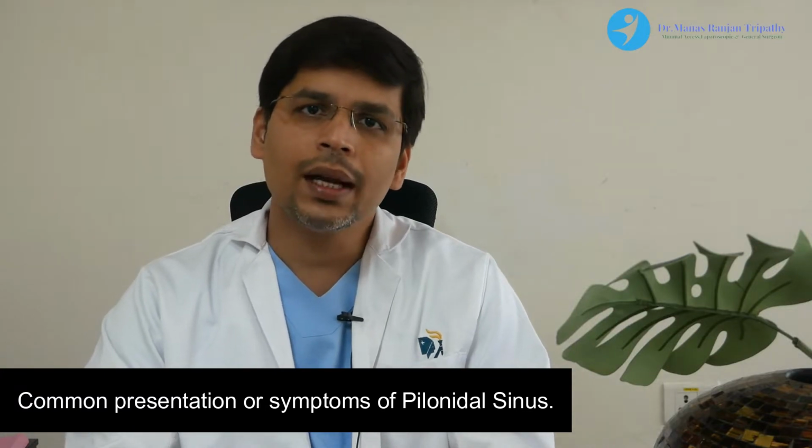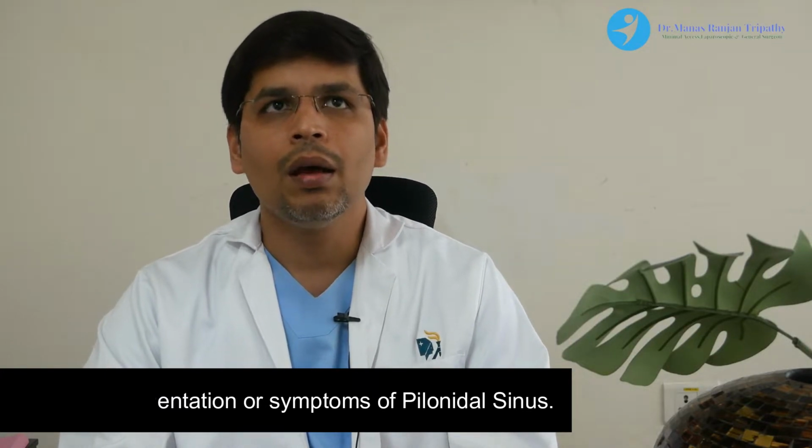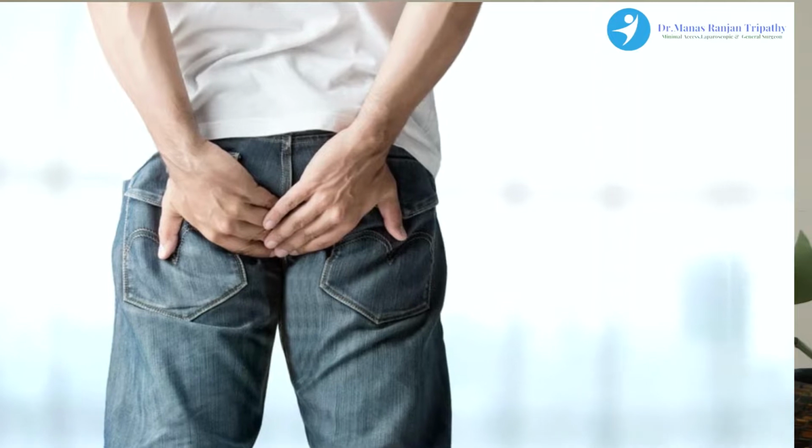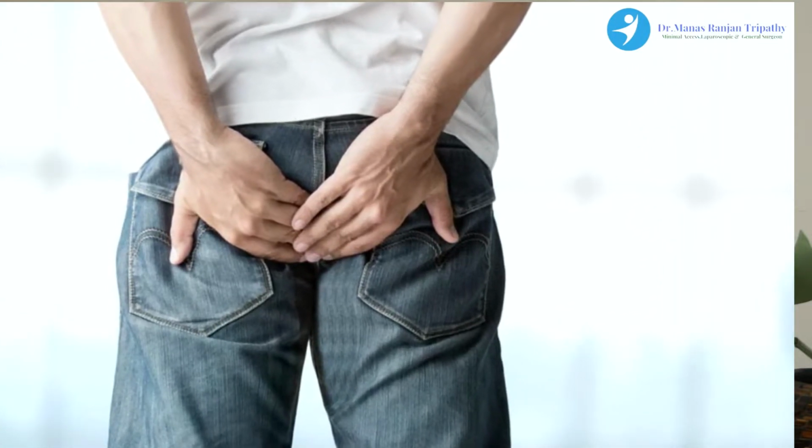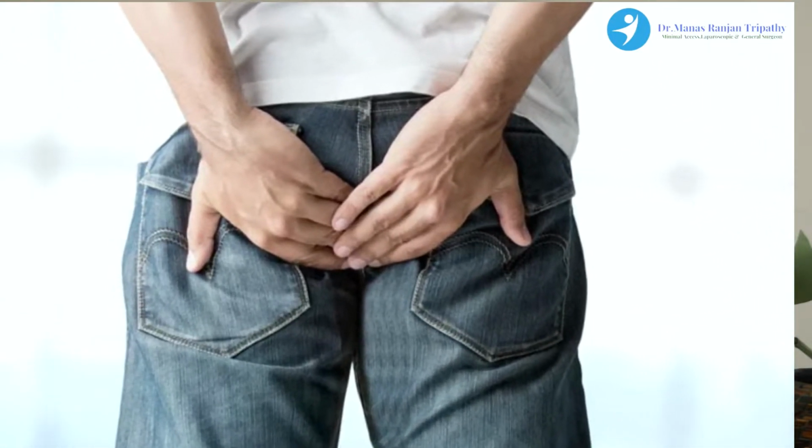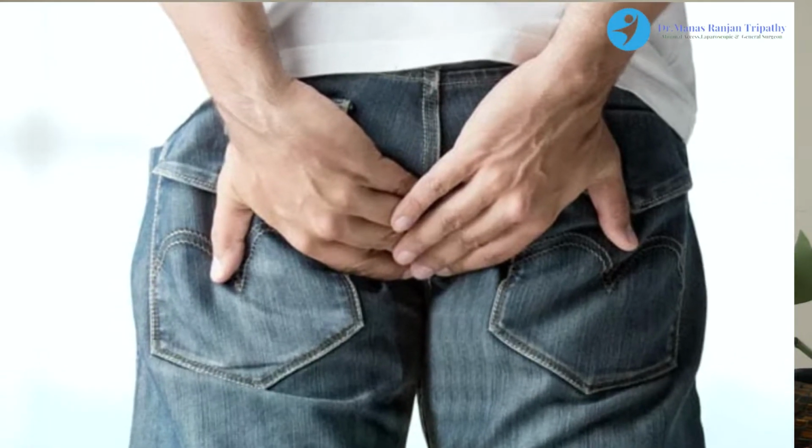If we look at the entire spectrum of the disease, most often patients have pilonidal sinus but they don't even know that they have it. It's usually during routine examination of that region that we come to see pilonidal sinus disease. These are the patients we call asymptomatic pilonidal sinus patients. And in patients who have symptoms, there are basically two types. One, who come with acute symptoms of inflammation, pain and pus formation.